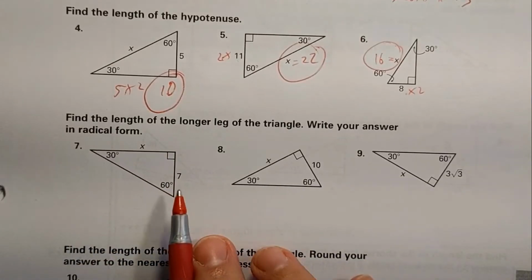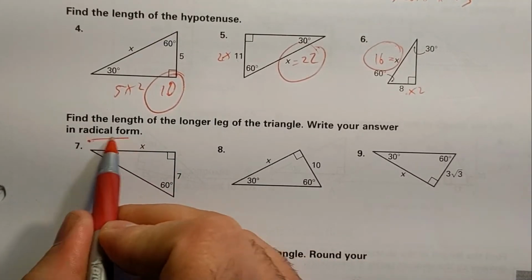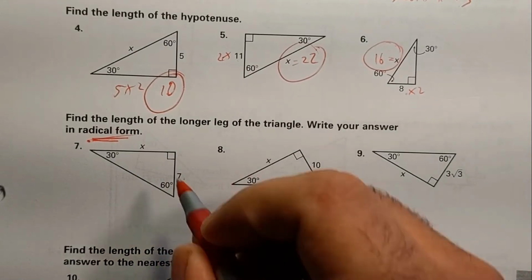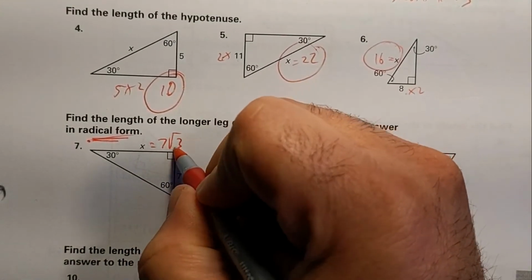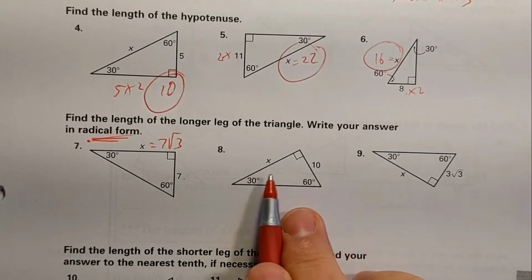Number 7, if you're going from the short leg to the long leg, you multiply by the square root of 3. This says your answer stays in radical form, so if that's 7, you just put 7 square root of 3. Over here, short side is 10, so the long leg is going to be that times the square root of 3.